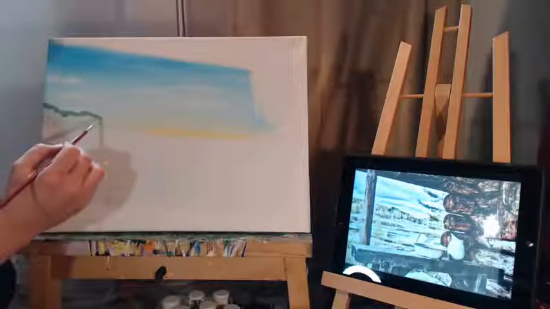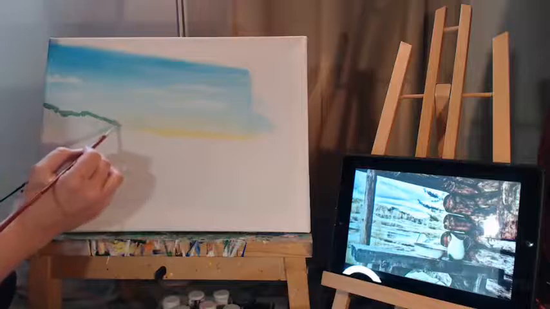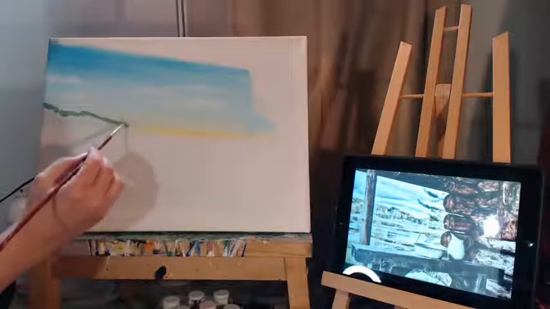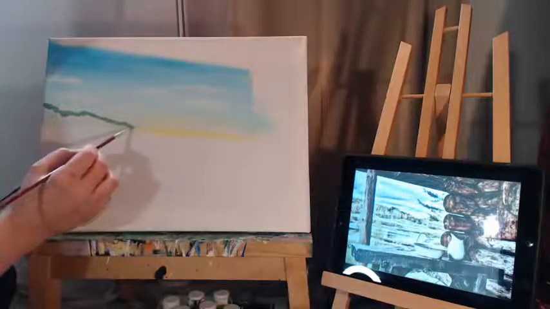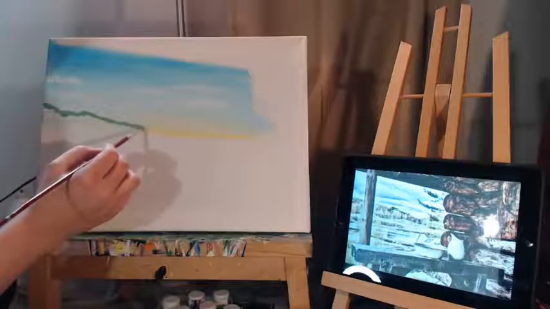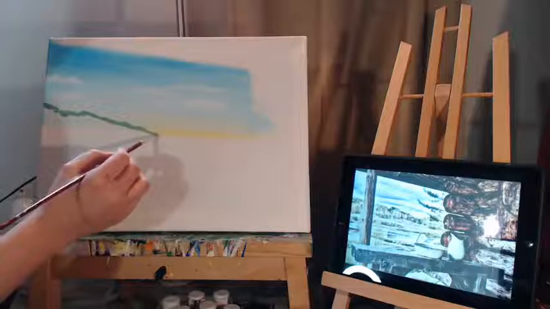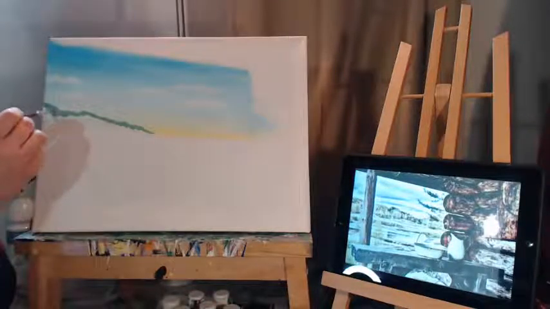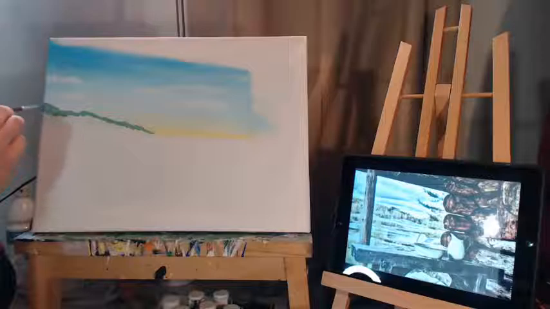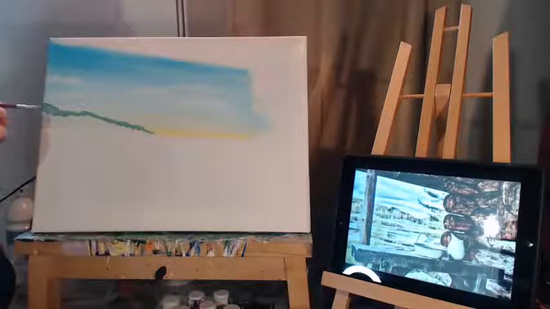It's kind of like a bit of a messy line that kind of goes down. Like that. Okay, I'm just going to go back in and just add a little bit more of this green into it. Doing the side of the canvas too.